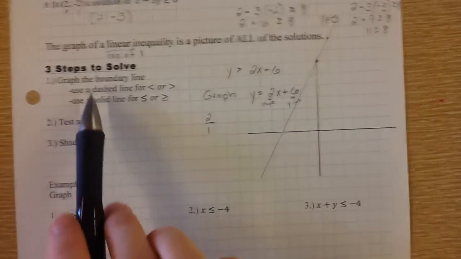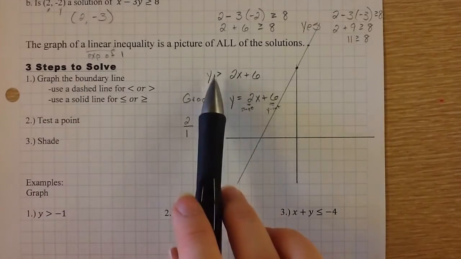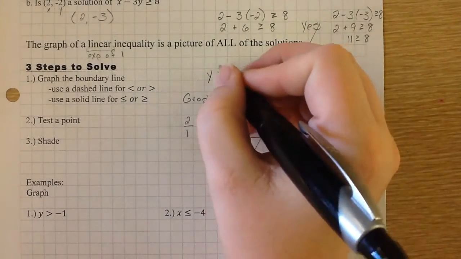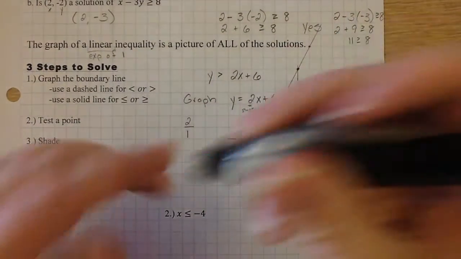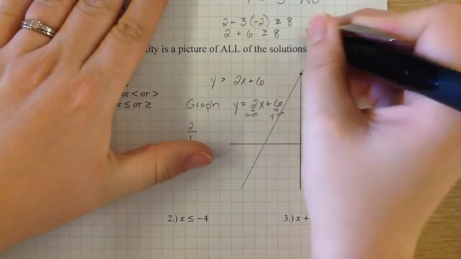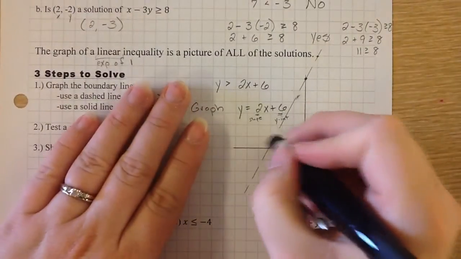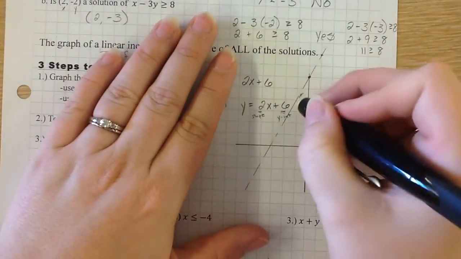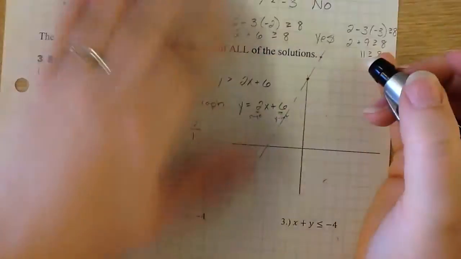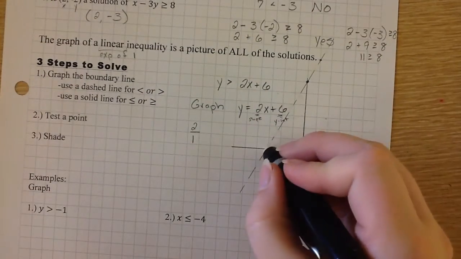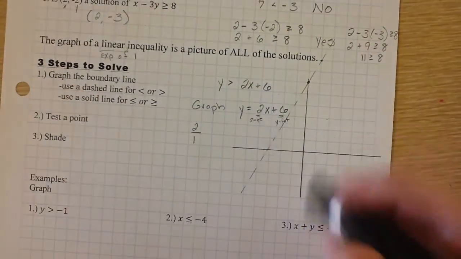Okay, so graph the boundary line. Now use a dash line. This is a strictly greater than. So since it's greater than, I want a dash line. I always use pencil to graph, and then to dash, I just come in and I erase pieces. That to me is the easiest way of making a dash line. I just erase pieces. So there's my dashed line. Okay.